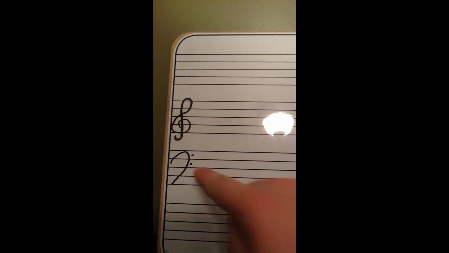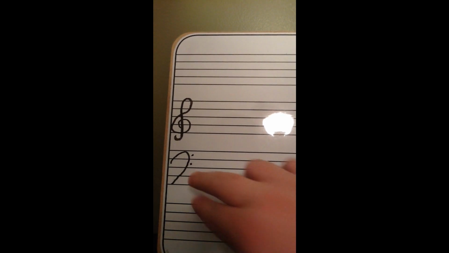Now, the bass clef is also called the F clef because that line, the most important line, is the second line. That is an F, and the two dots go on either side of the F line. Okay? So that's a little trick you can have in your head to help you remember where the notes are, or at least one of each note for each clef.